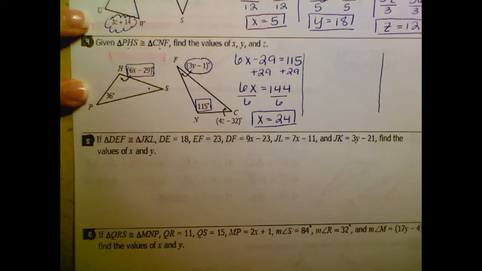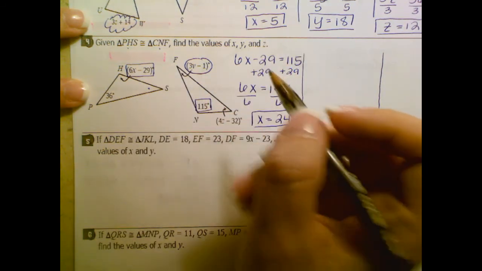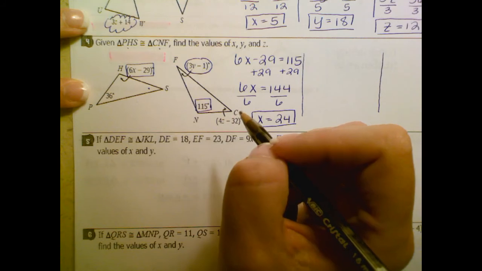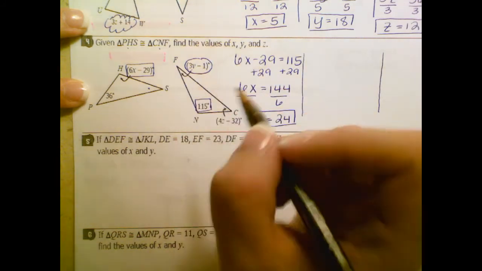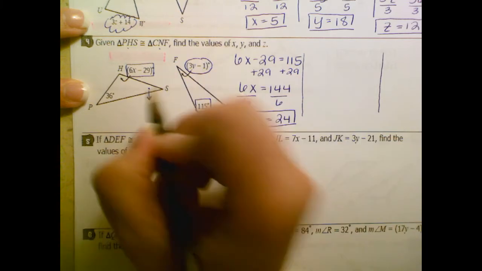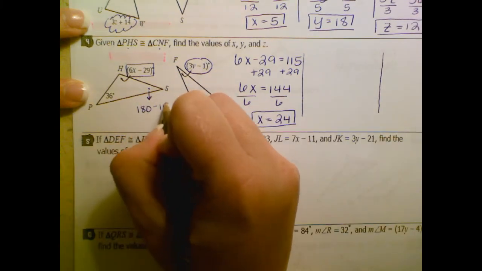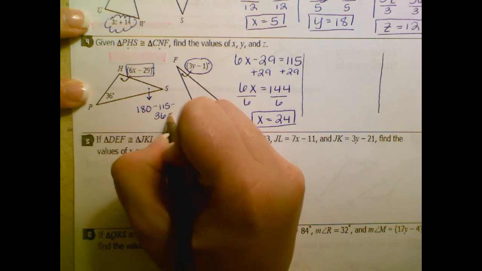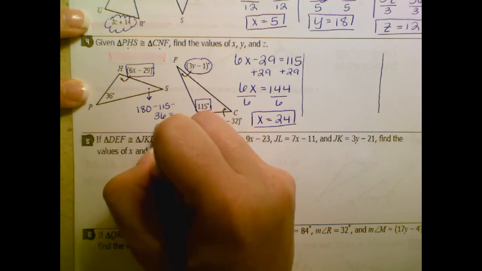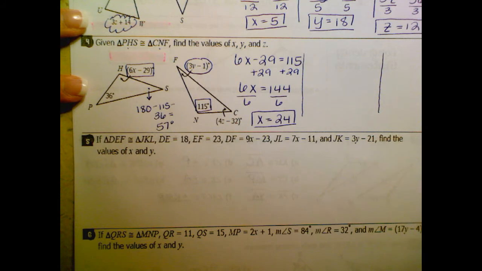which angle S I actually do not have right now. I can find it though. Angle S should be, I'm going to do 180 minus 115 minus 36 to get 57. So angle S is going to be equal to 57.